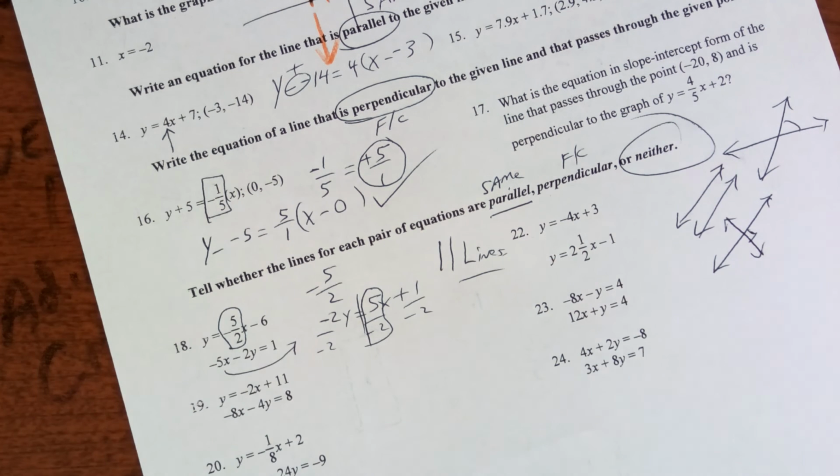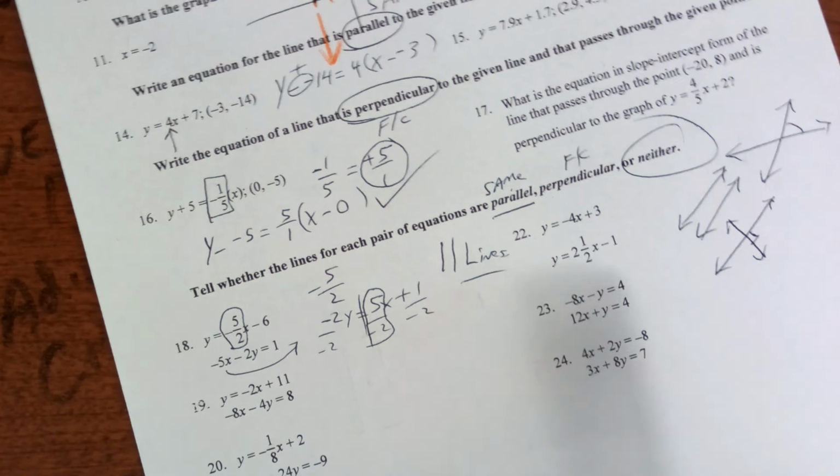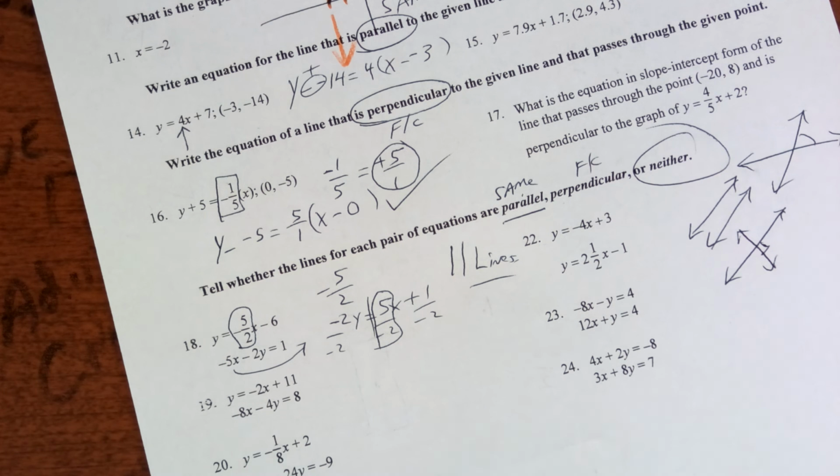Any questions about what I did? You have to compare slopes in order to determine whether or not the lines are parallel, perpendicular, or neither. Now, if you want more of these, I'll do more tomorrow, but I just wanted to get something down for a video here, so I don't have to do it in the morning.